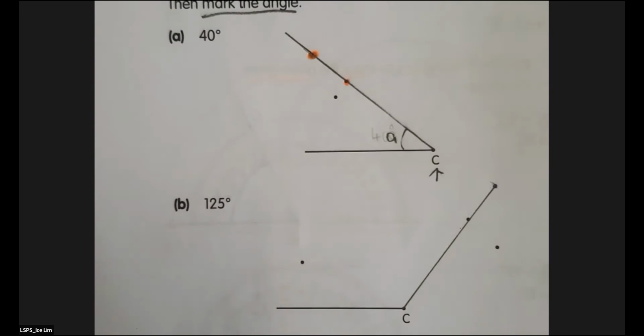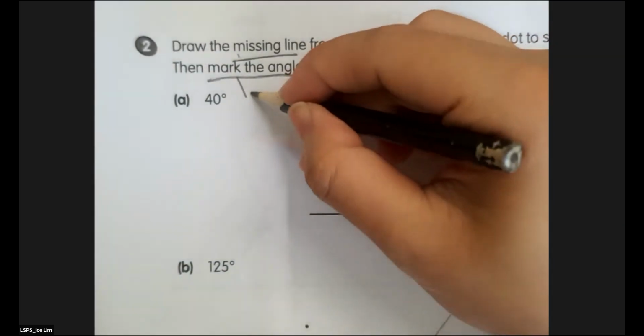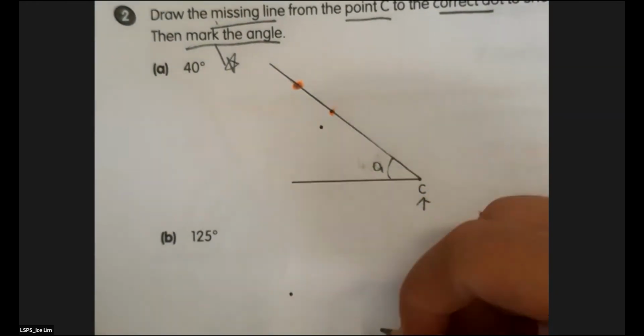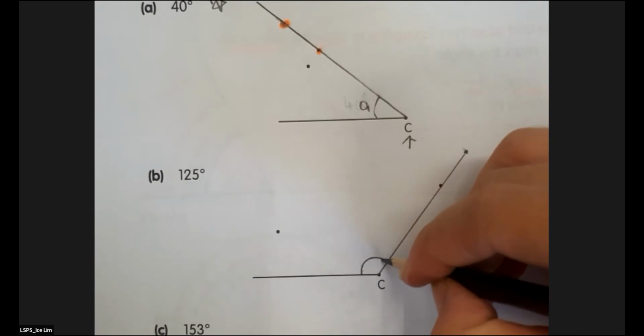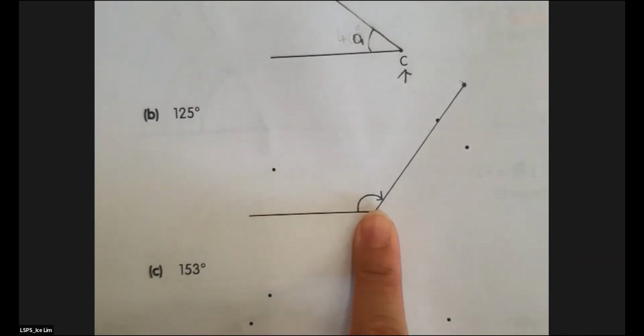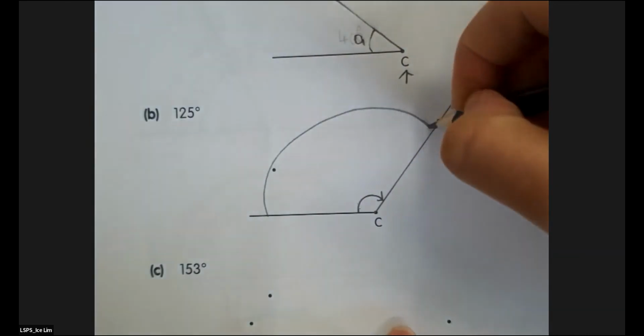Now, Pedro made the mistake yesterday by not doing the most important part of the question, marking the angle. So mark the angle here. Now it is wiser to mark it with a smaller turn. Of course, I can do this as well. I mark the angle this way.